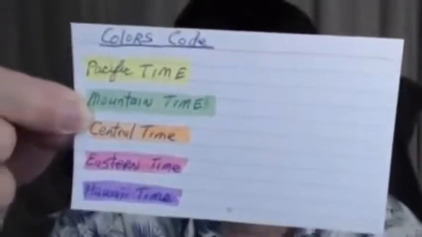Now, to show you an example of the actual cards, I made up some samples here. These are the cards that I use. These are samples, and you can kind of see how I do it, and I color code the cards. Color code them by time zone. For example, I have Texas here. This is my sample of color codes. If it's a specific time, I use yellow, mountain time, green, central time.